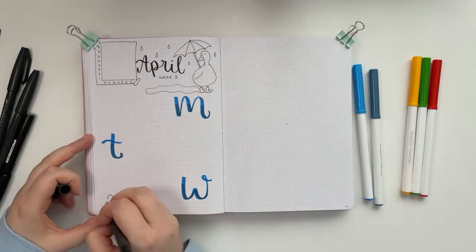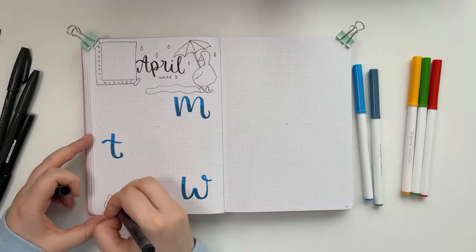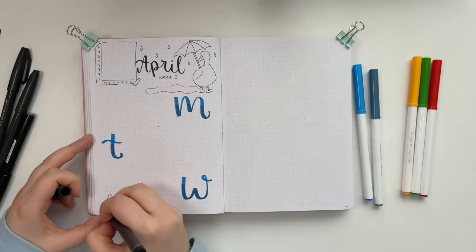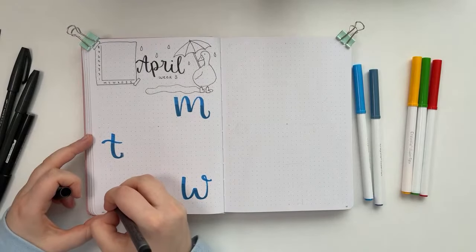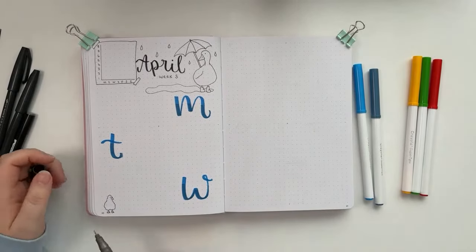But down in this corner I am drawing a little chick, a little duckling, which I'm not sure how well you can see because it's quite small, but once I've moved my hands you can probably see it a bit better. I just think they're so cute. They're really actually easy to draw.